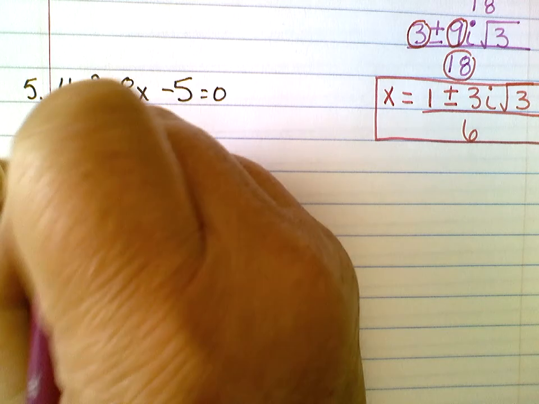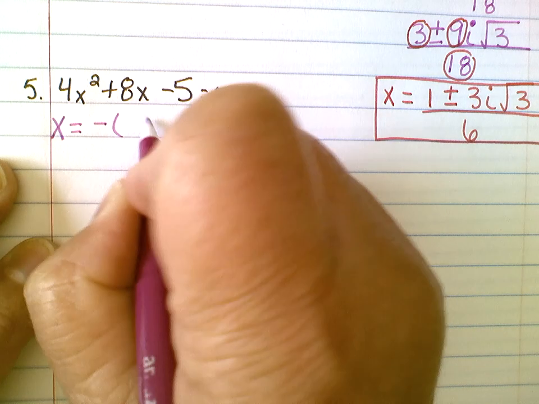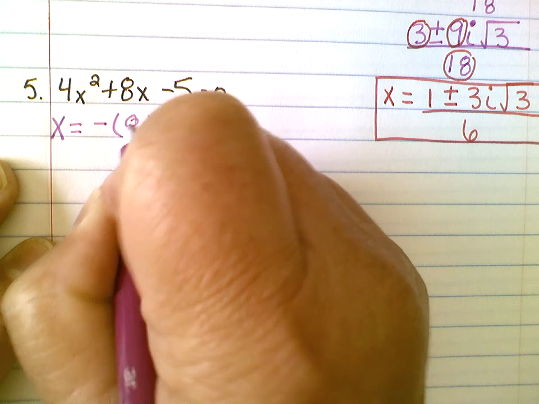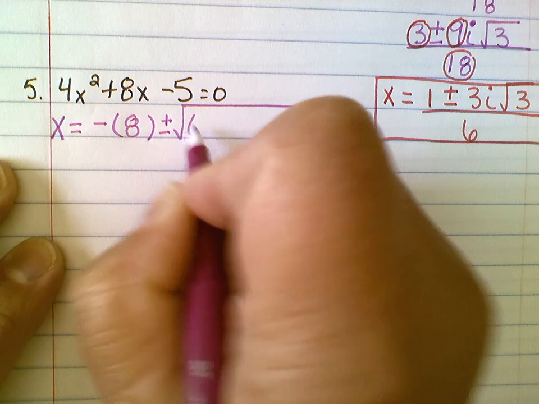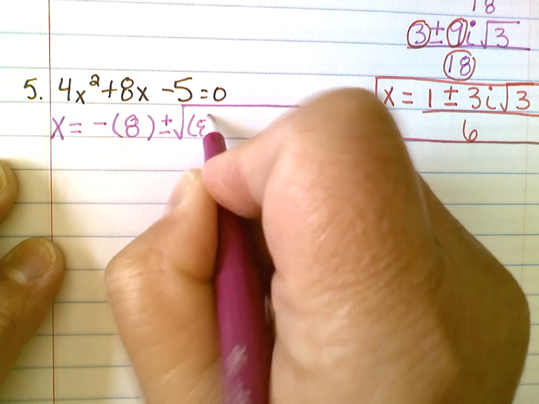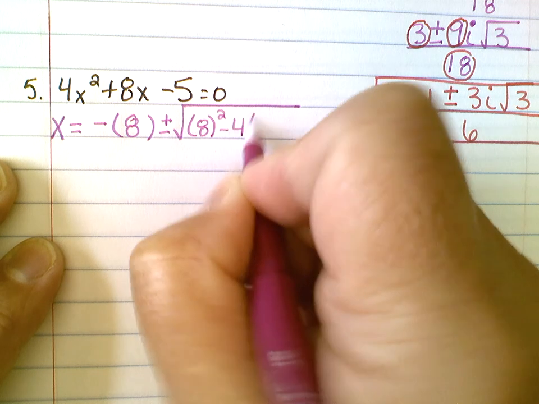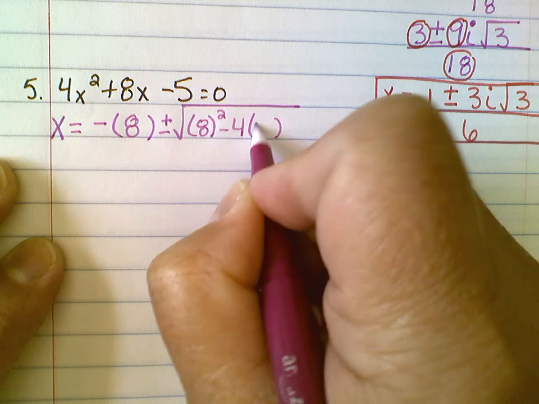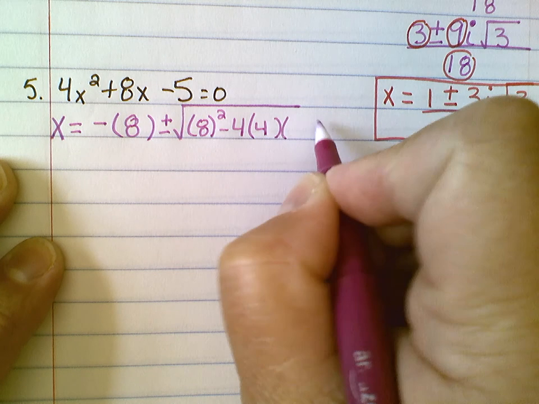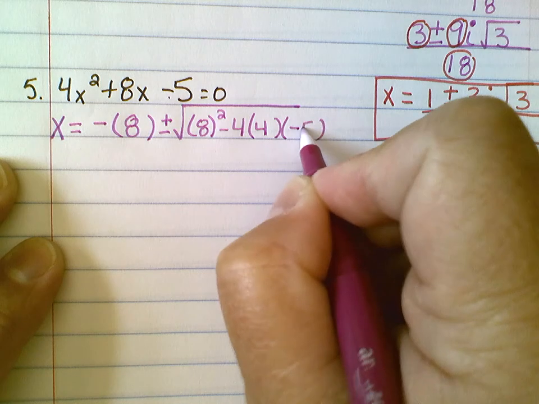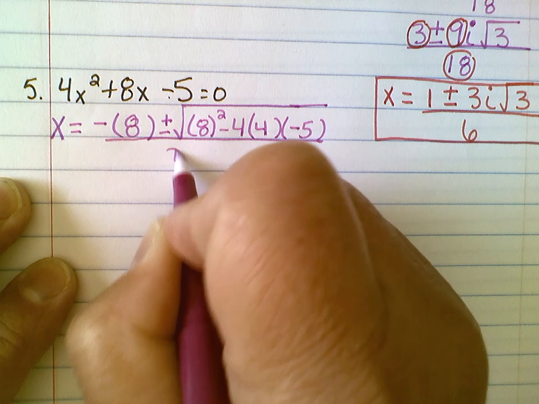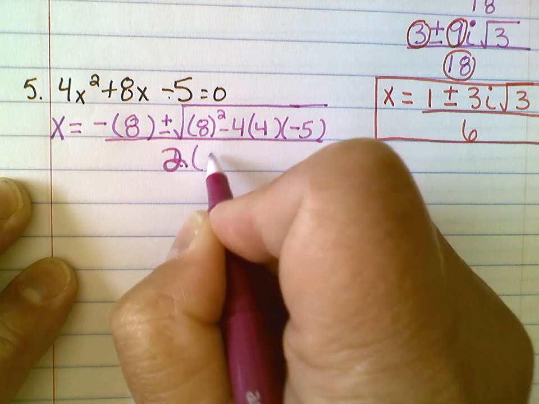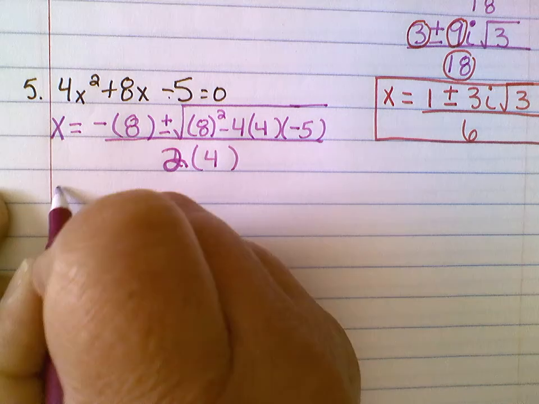All right, x equals negative b is 8, plus or minus the square root of b squared, that's 8 squared minus 4, times a, which is 4, times c, which is negative 5. And that is divided by 2 times a, which is 4.